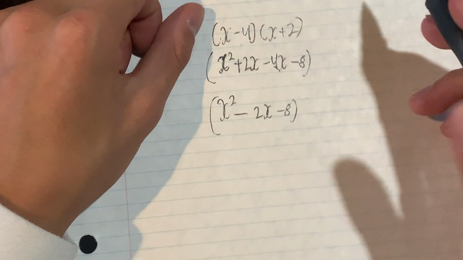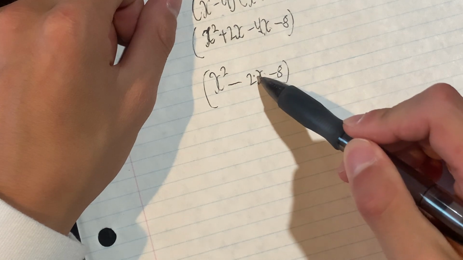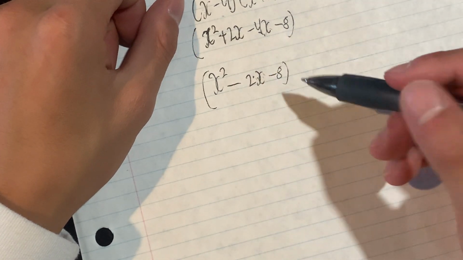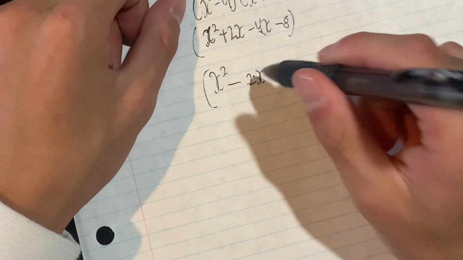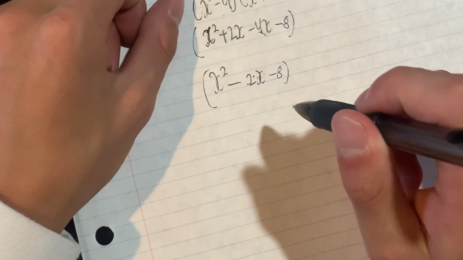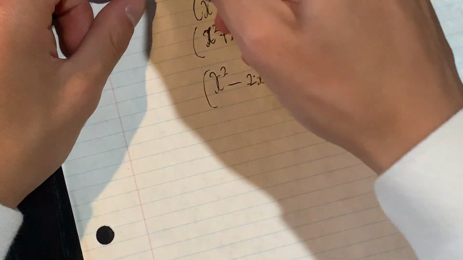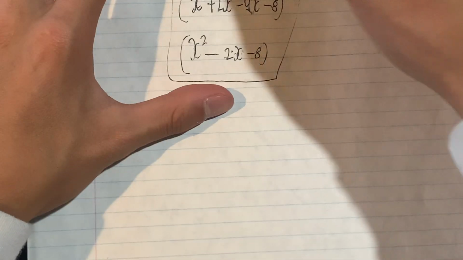An important detail to know is we do not add the variable. We only change them if they are multiplied or divided. So that is a completed equation here.